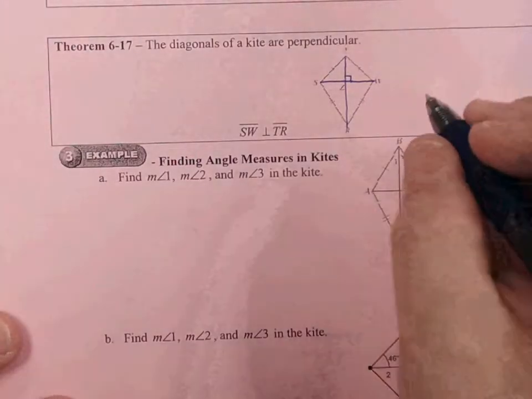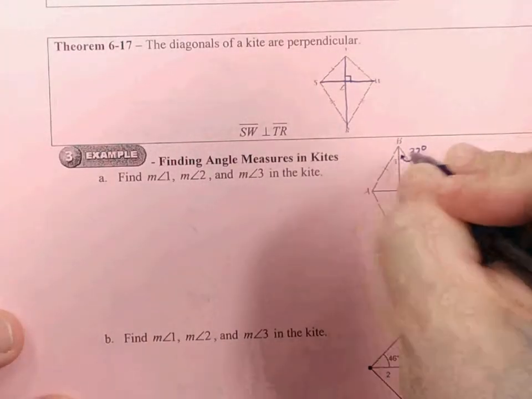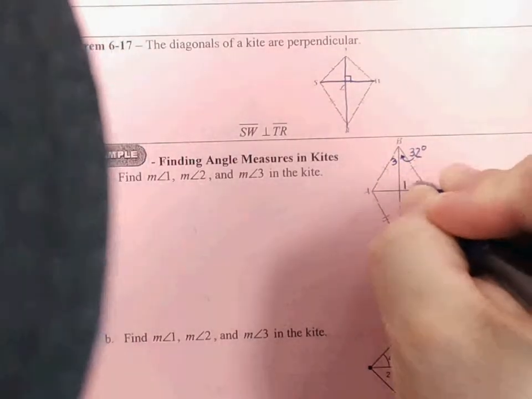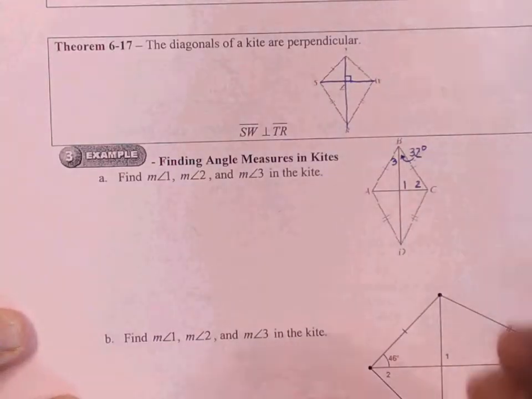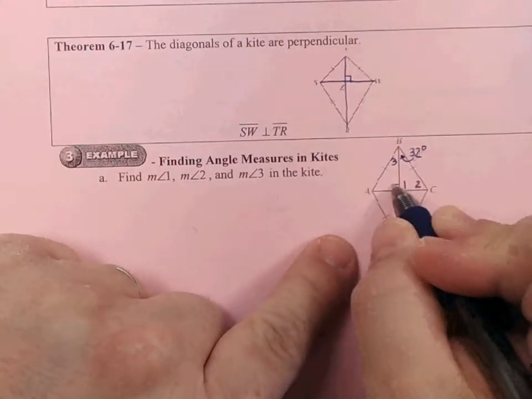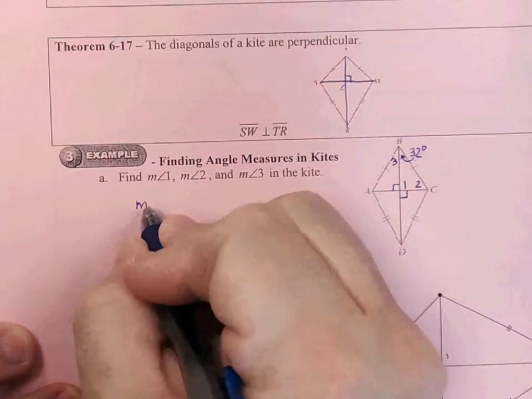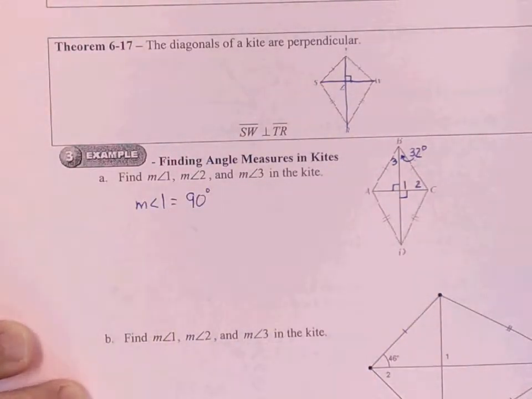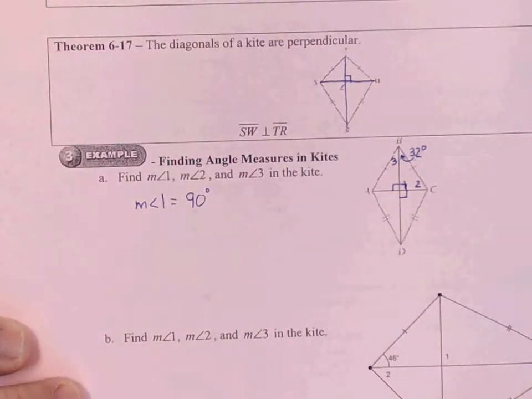And I know it might be hard to see. This angle is 32 degrees, and it's pointing right there. This is what they're asking for, angle 3. Here's 1, and here's 2. Since we know it's a kite, we know that they're going to form 90-degree angles here. That means the measure of angle 1 is 90 degrees. You understand? They all form 90-degree angles.